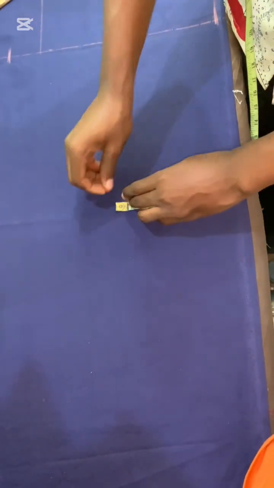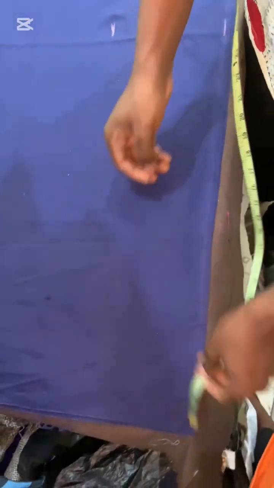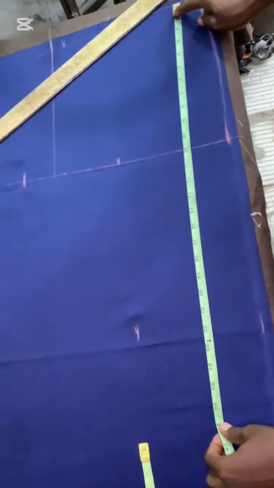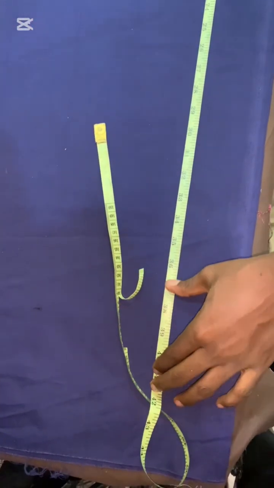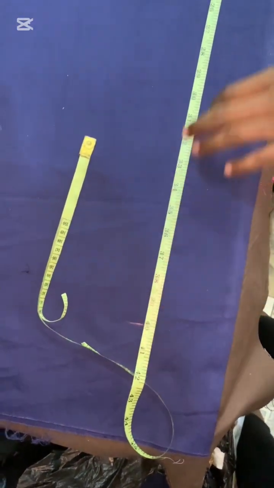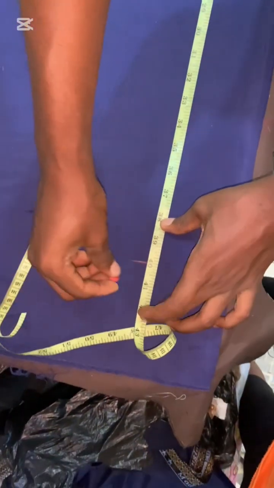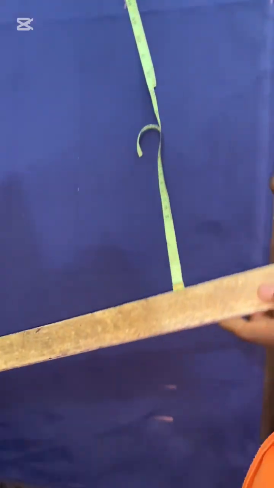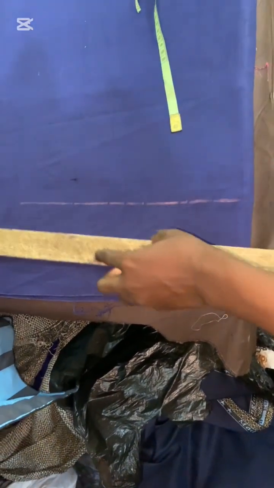Now we mark out that midpoint at our knee line and also at our ankle line of the trouser. Remember, I told us the trouser length is 40 inches, plus our sewing bending allowance, which is 2 inches, making 42. You mark out a straight line.